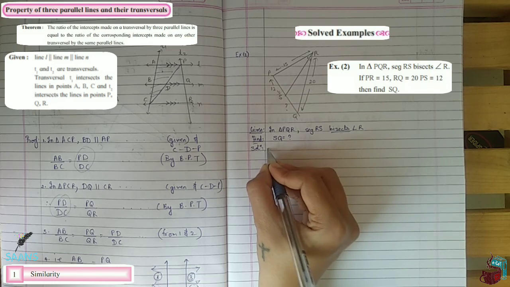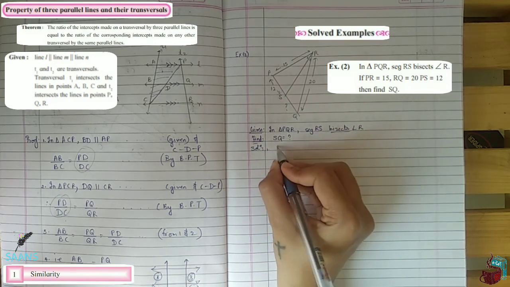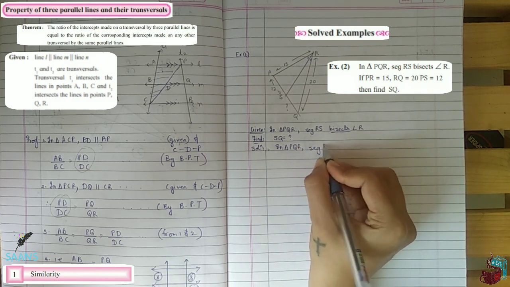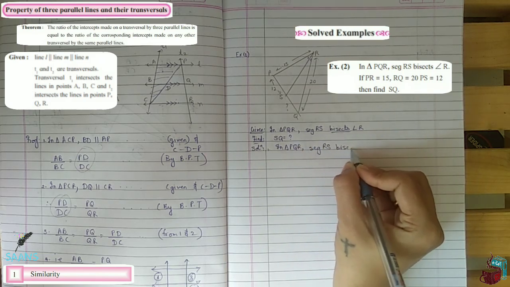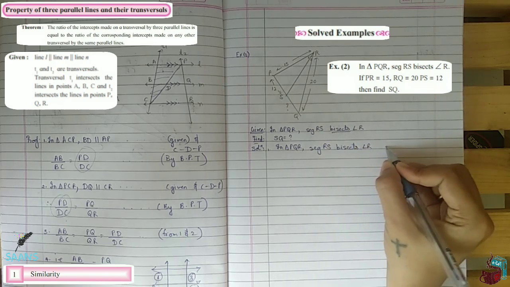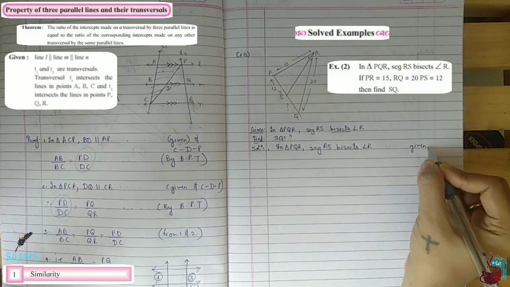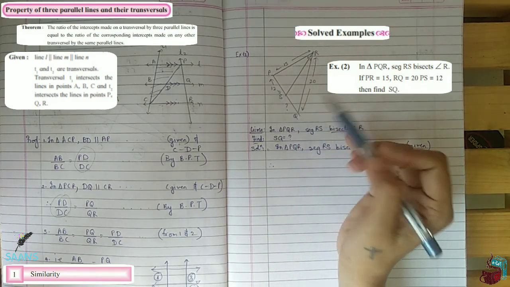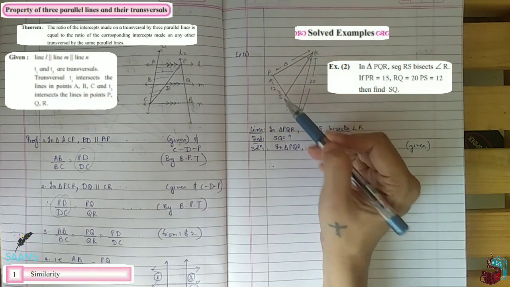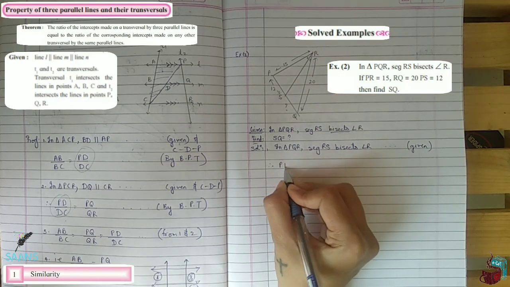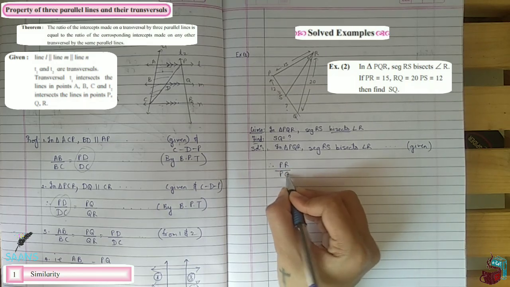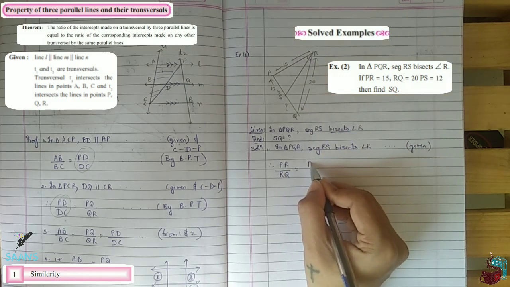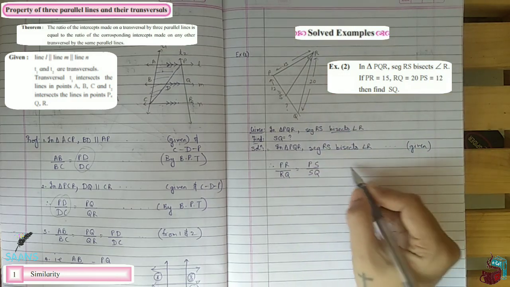Solution. First step, you write as it is. In triangle PQR, segment RS bisects angle R. Given. Therefore, directly 1, 2, 3, 4. Please do that. So that is PR upon RQ is equal to PS upon SQ.